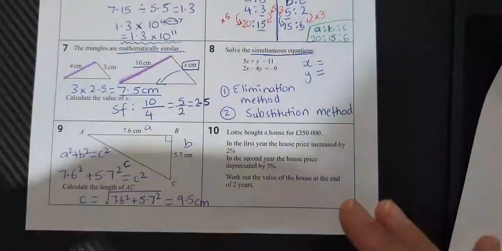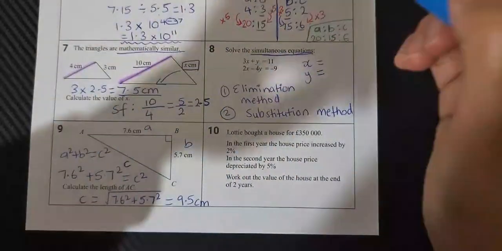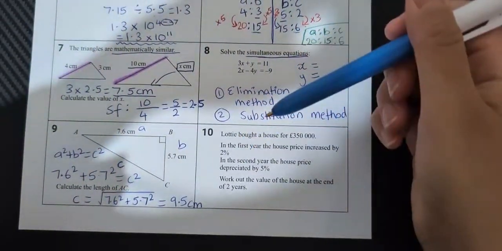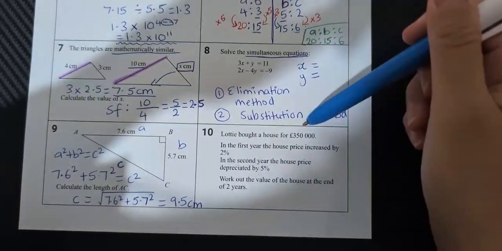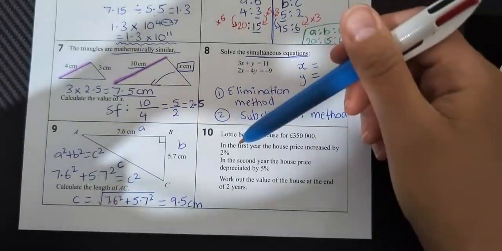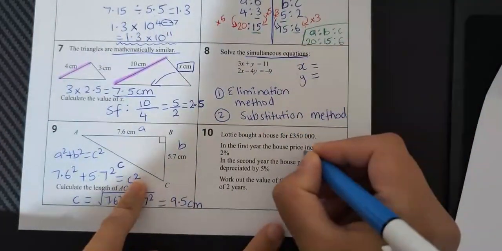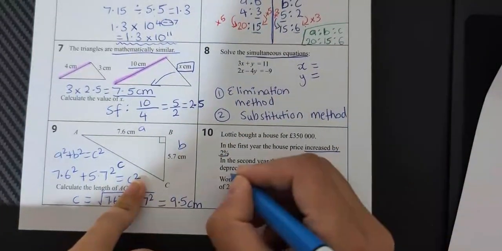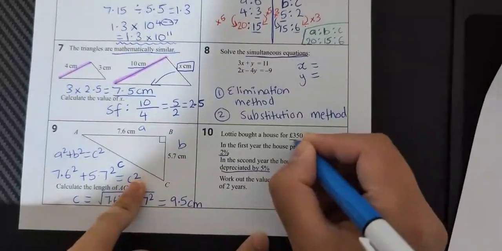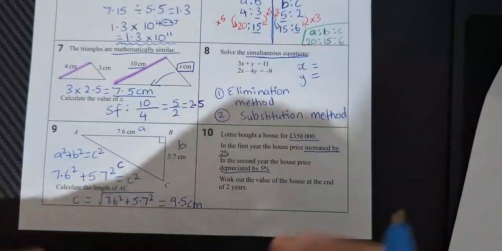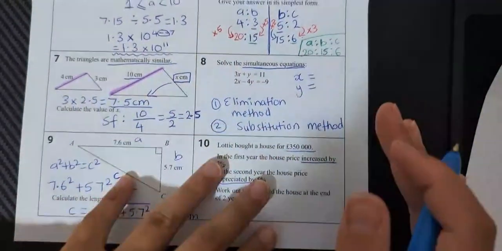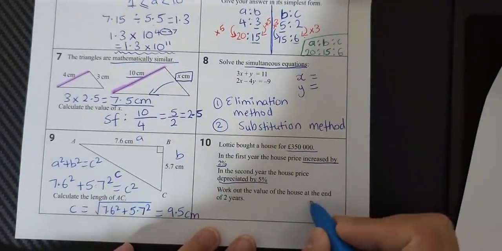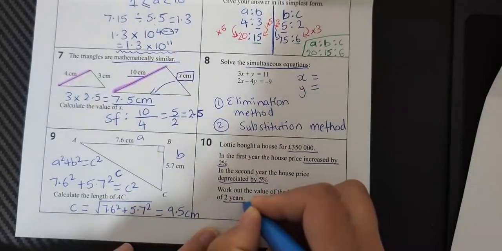Okay, moving over to question 10. It's a different one about percentages. Lottie bought a house for £350,000. In the first year, the house increased by 2%. In the second year, the house price depreciated by 5%. I'm just underlining the key information that we might need for answering this question. Work out the value of the house at the end of 2 years.